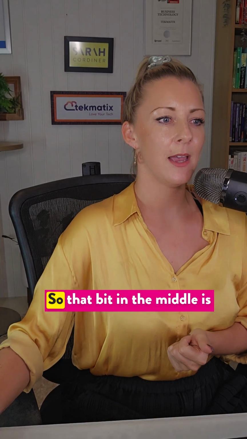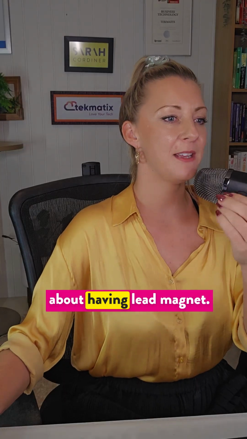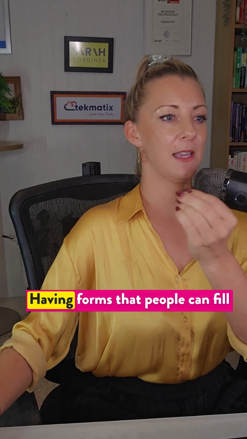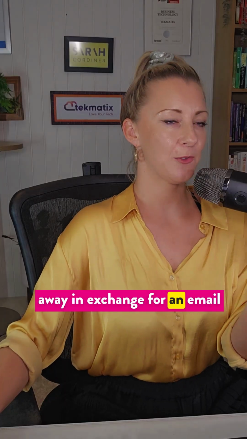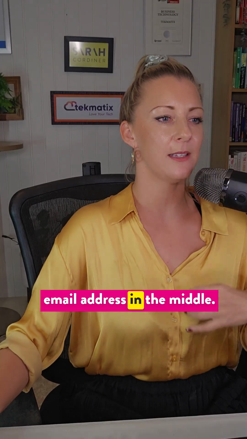So that bit in the middle is about having lead magnets, having forms that people can fill in, having free stuff that we give away in exchange for an email address, booking a free call with me so we get their email address. You get the point. Anything that's going to get the email address in the middle.